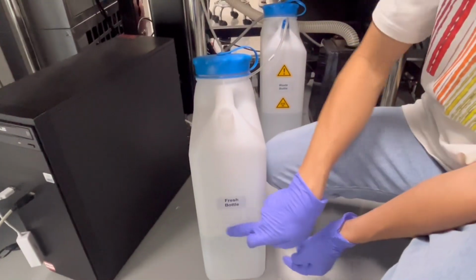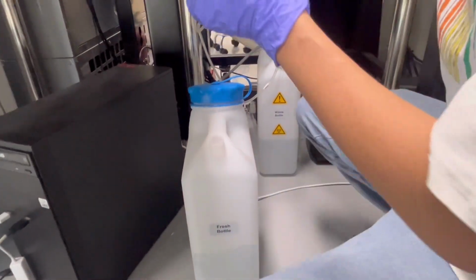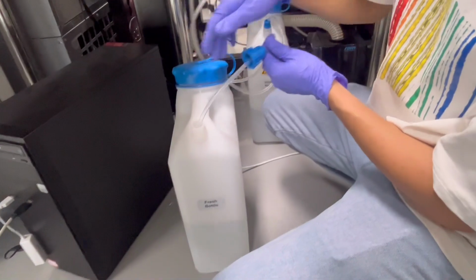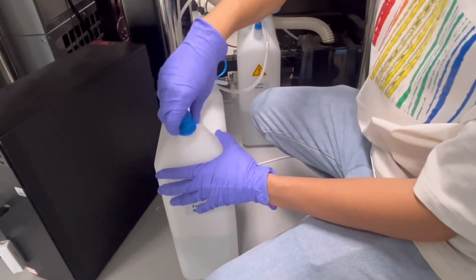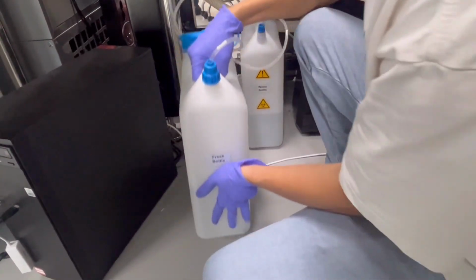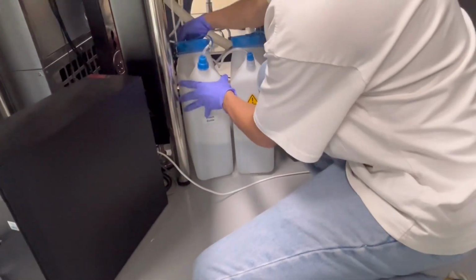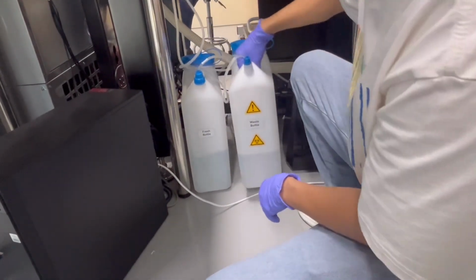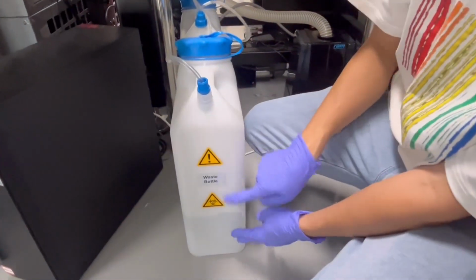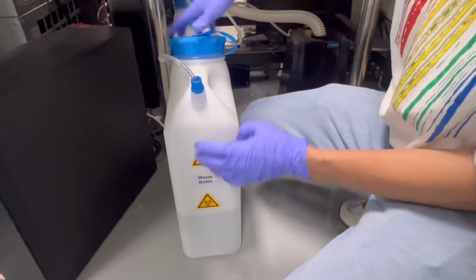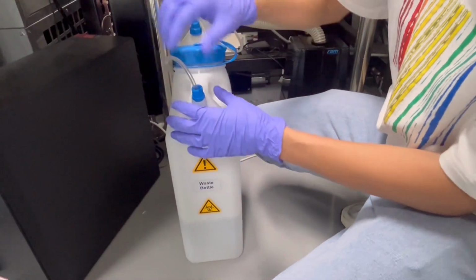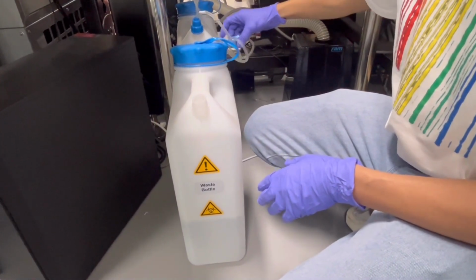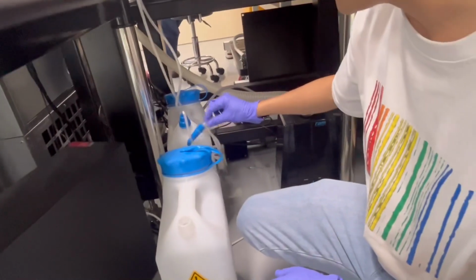The water level should be in the middle. Make it again. And this one, the waste bottle is too much, right? So we need to pull out something. This one is not important, so we can put it in the end.